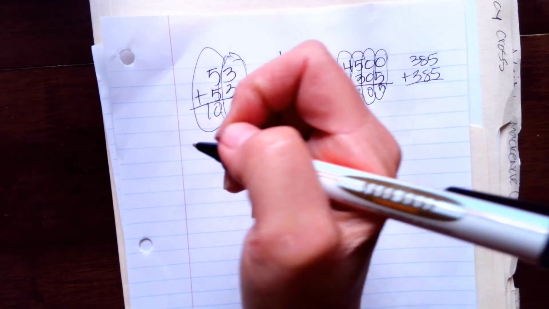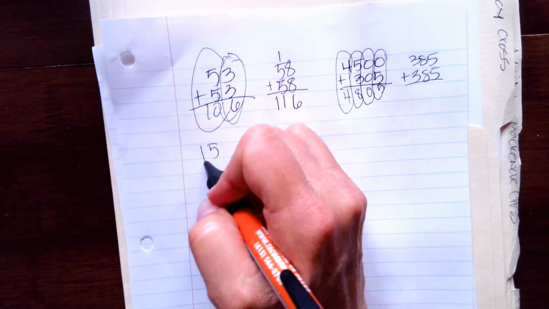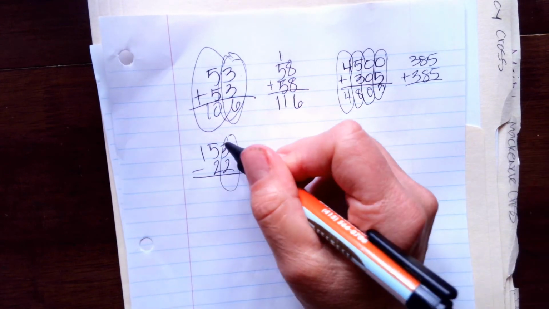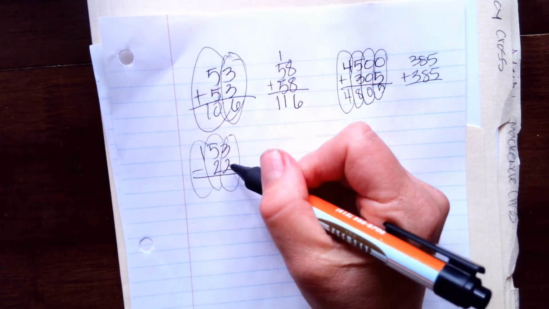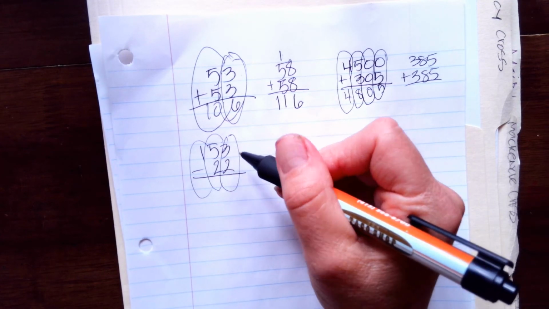Okay, so same thing with subtraction. In third grade, you kind of had easier stuff like this. And you did this column, then you did this column, you did this column. But with subtraction, we have to ask, do you have enough cookies to give your neighbor? Do you remember that?